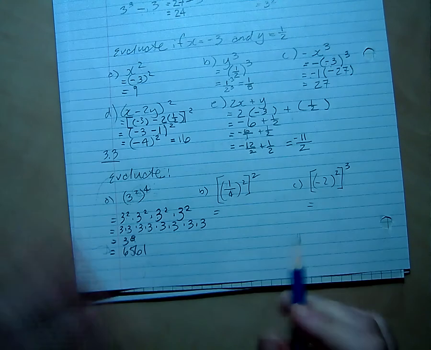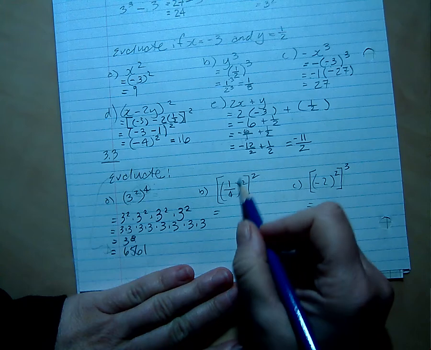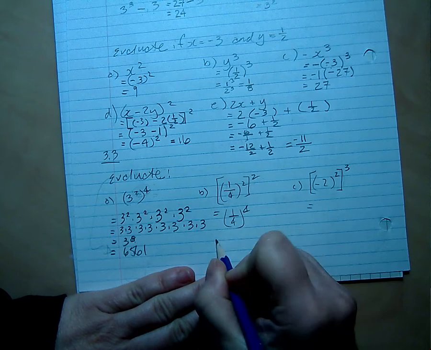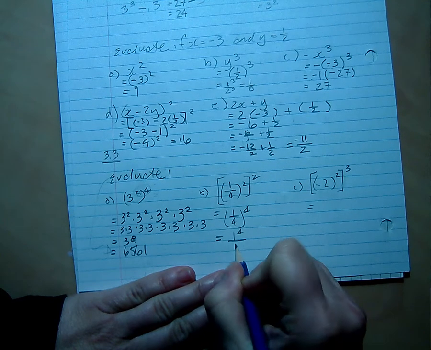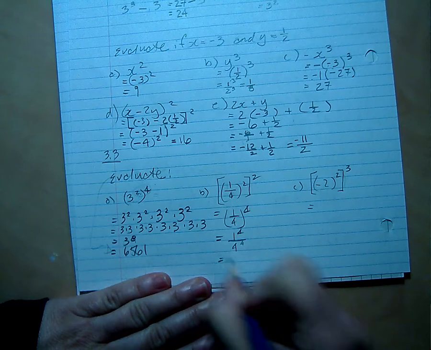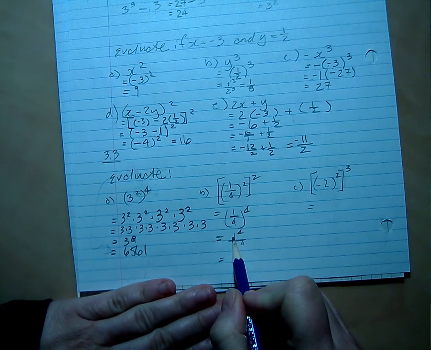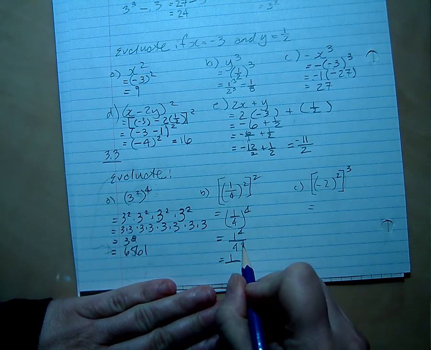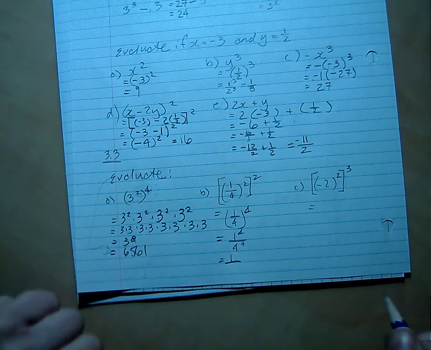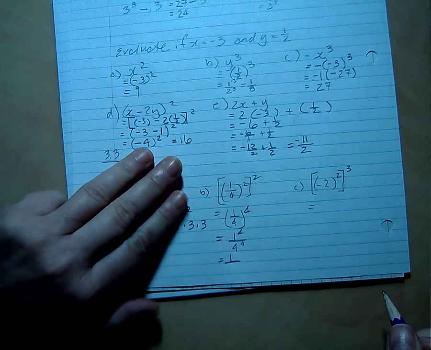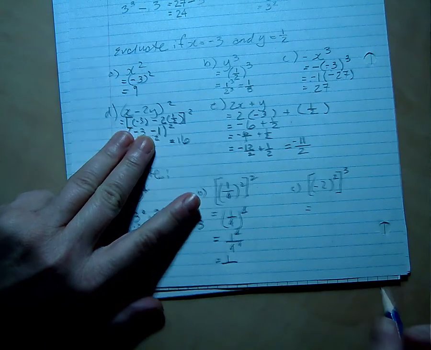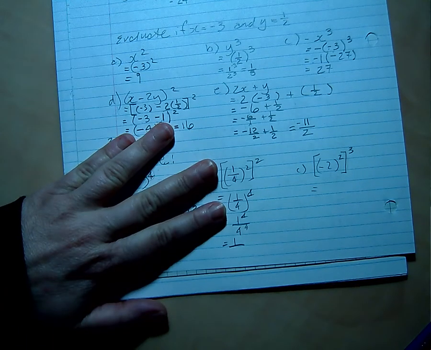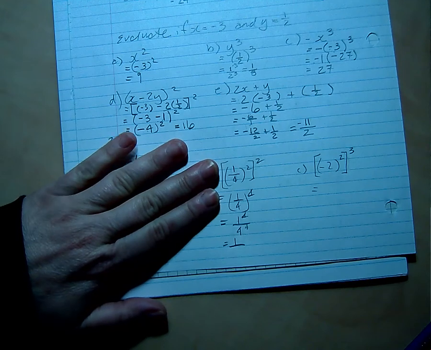Okay, let's now do this one. So here we know that this is going to be multiplied. So this is really a quarter to the power of 4, which is the same as 1 to the 4 over 4 to the 4. See, fractions aren't so bad after all. So we know 1 times 1 times 1 times 1 is 1. And we know 4 to the power of 4 is 4 times 4 times 4 times 4.